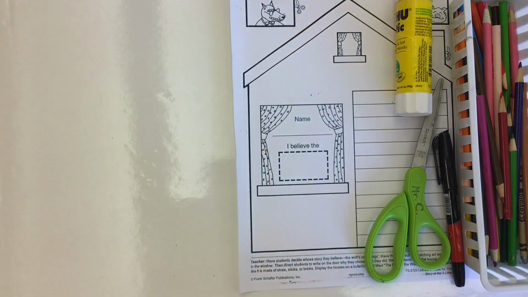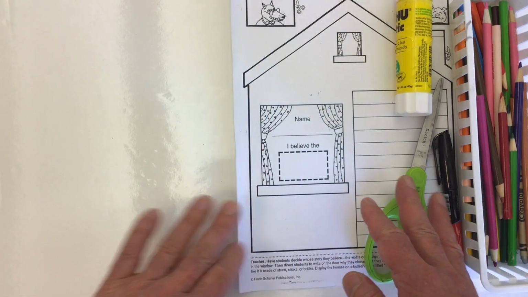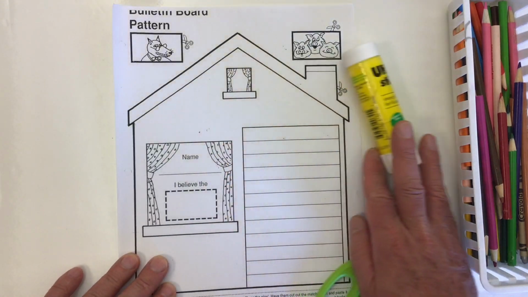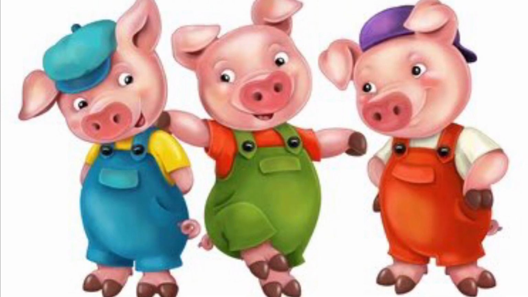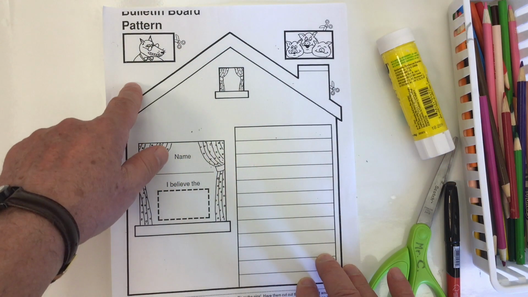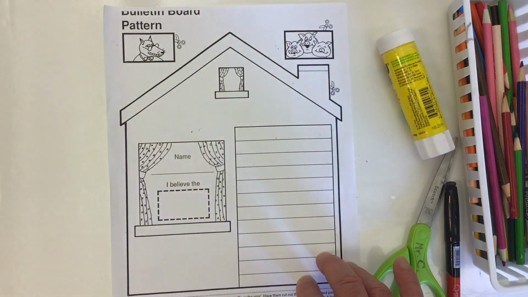So we have to decide in this worksheet, who do you believe? Do you believe the wolf is telling the truth, or do you believe the three pigs are telling the truth? In other words, is the wolf's story the correct one, or is the pig's story the correct one?